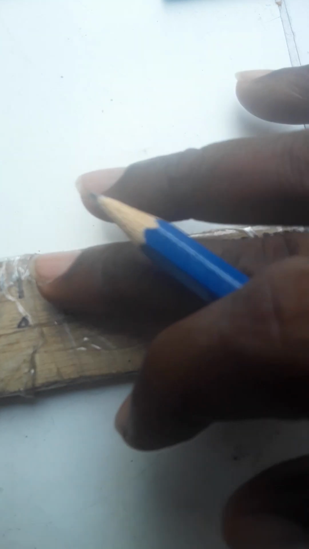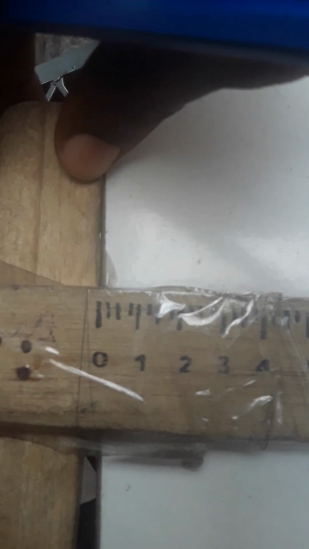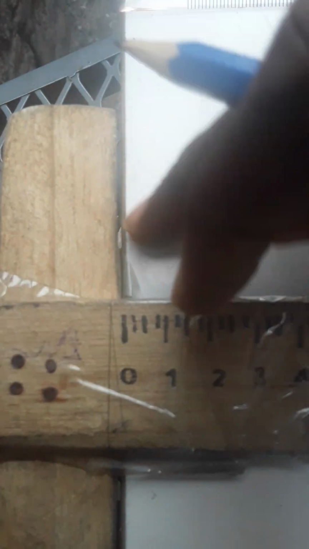Make sure it's well fitted, very tight at the edge of the board. This is to ensure that every horizontal line you draw, remember T-square is used in drawing horizontal lines, that's one of the uses of T-square, every horizontal line you draw on this drawing will all be the same.